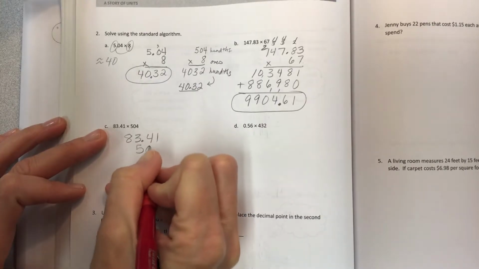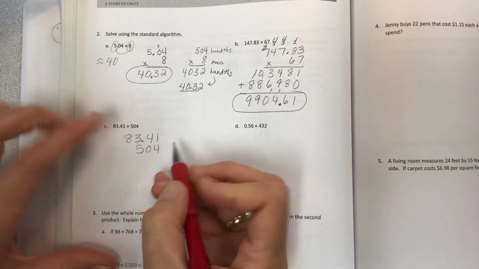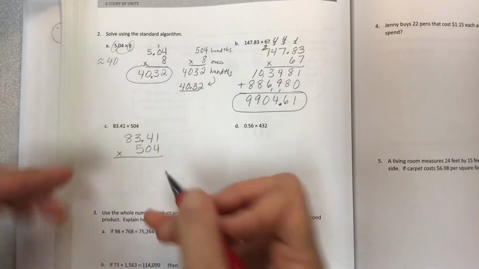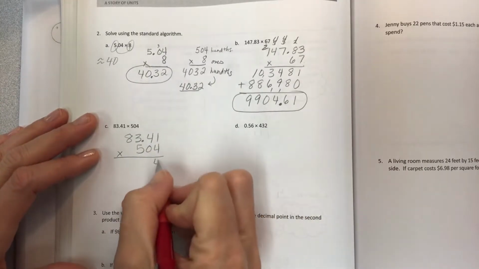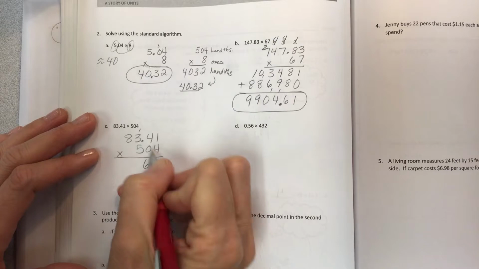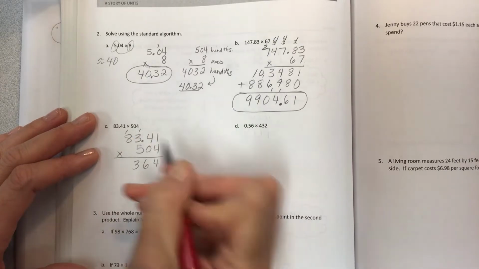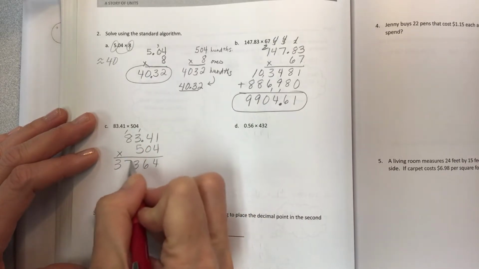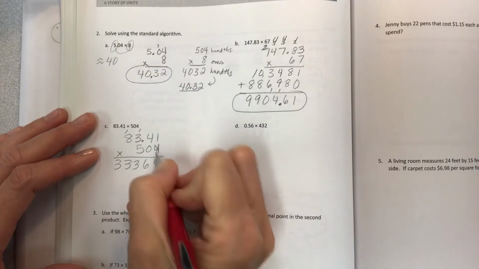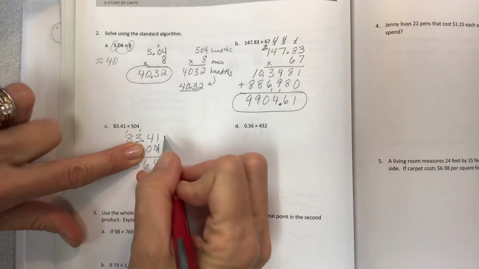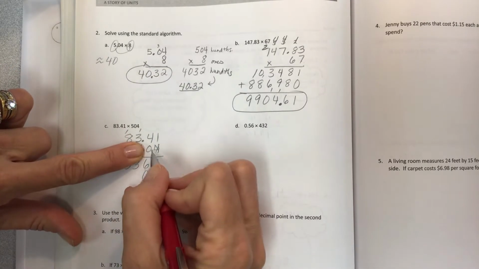83.41 times 504. And again, it's hundredths, so your answer will be hundredths. 4 times 1 is 4. 4 times 4 is 16, carry the 1. 4 times 3 is 12, plus 1 is 13. Then I have 32 here, plus 1 is 33. That's done. This 0 times everything means 0 tens.